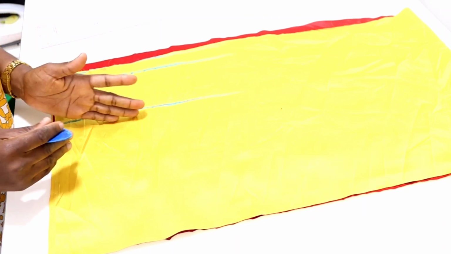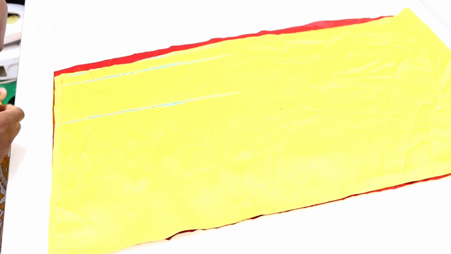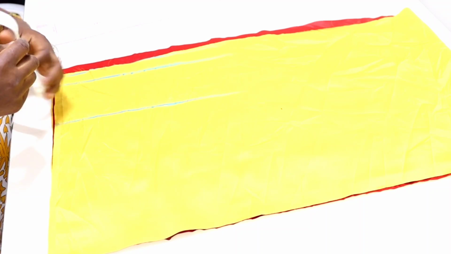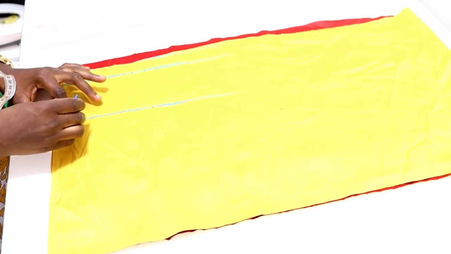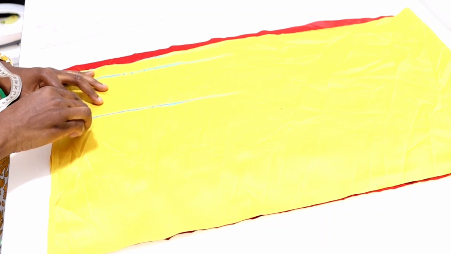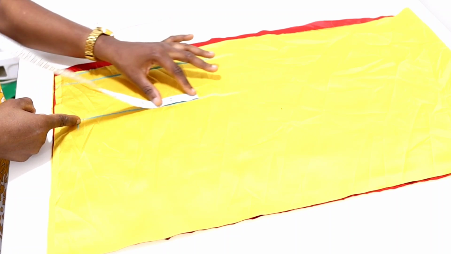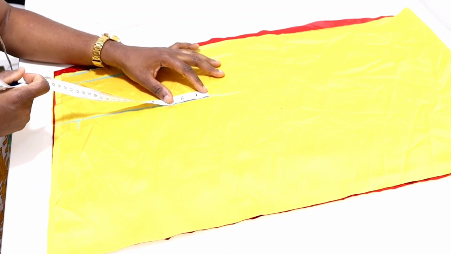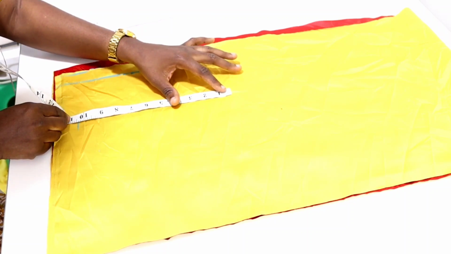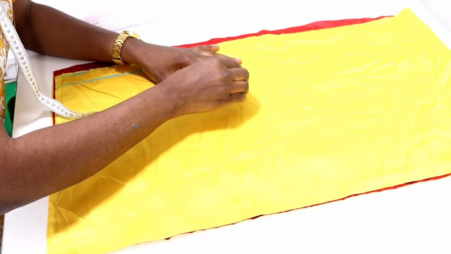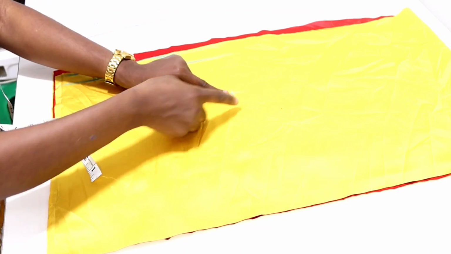All right, so I'll come to my crotch depth line here. I'm going to input my seam allowance first. I'm going to be using 1.5 for my seam allowance. Then from my seam allowance, I'm going to measure a quarter of my hip circumference measurement. My hip is 42 divided by 4, that will be 10.5. Then from here, I'll square it up.